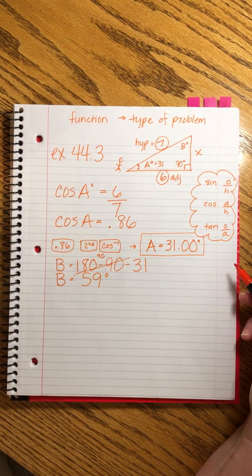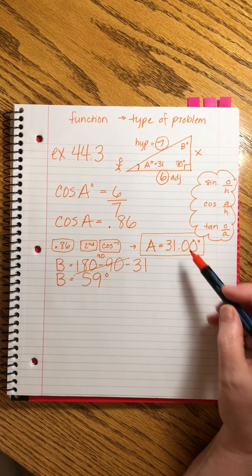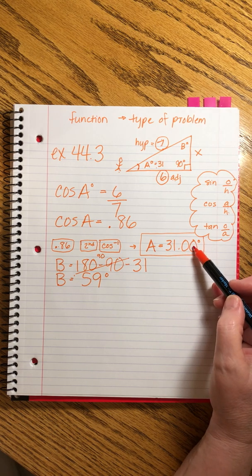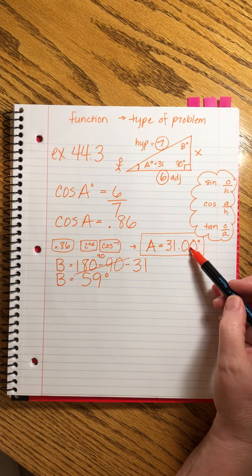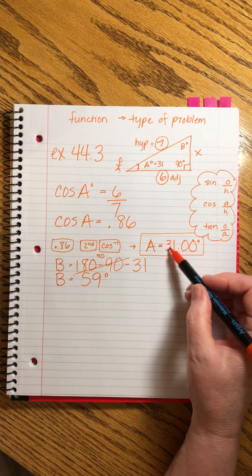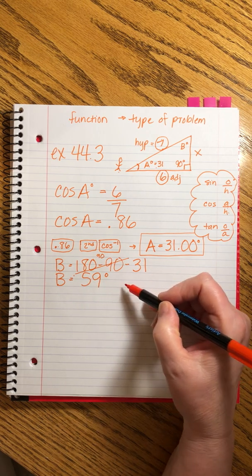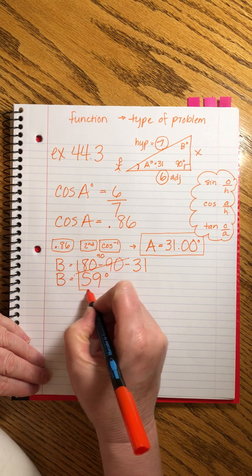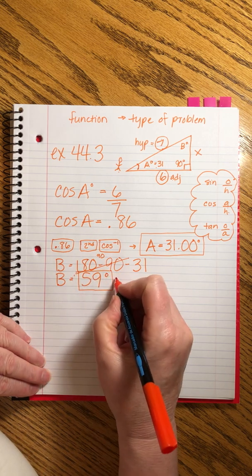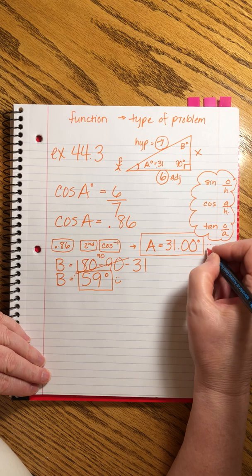Let me see if John agrees with us. 31, John rounds this to a 1/100. Sometimes John's rounding gets a little screwy. I'll talk more about that as we go. So he has this as 31.01 and he has this as 58.99. I stand by our numbers. If we're off by 1/100th, it's okay.